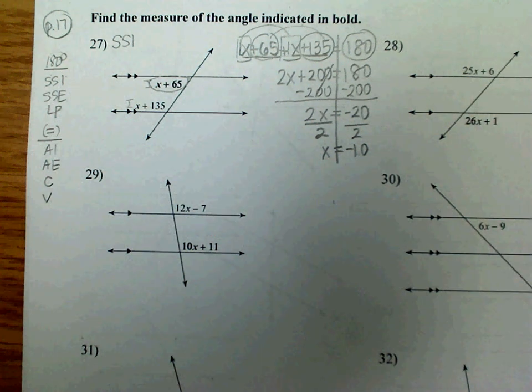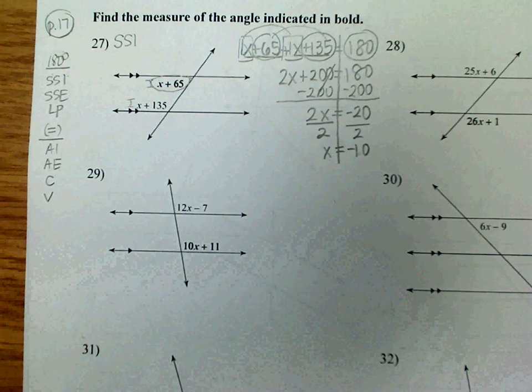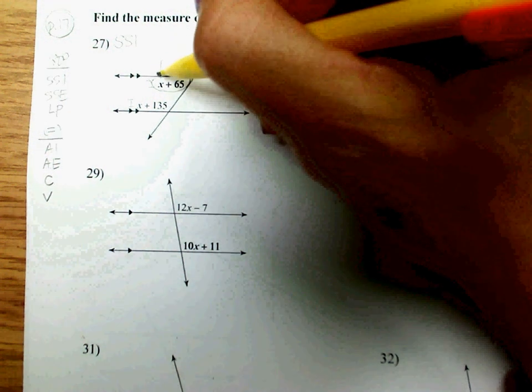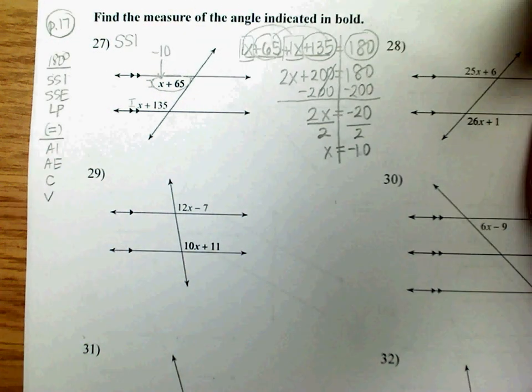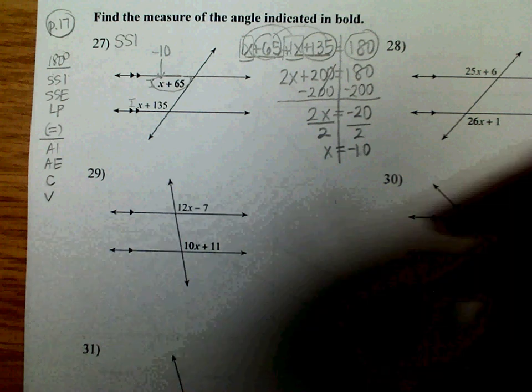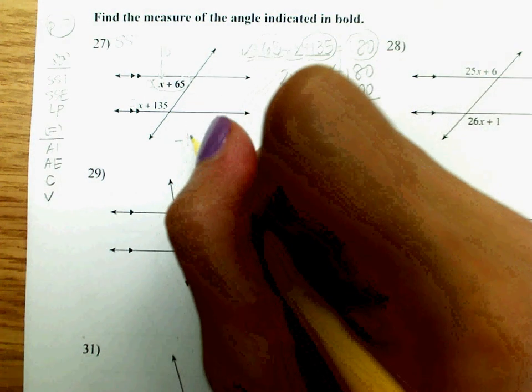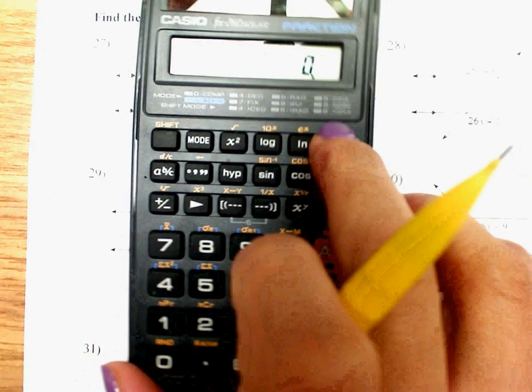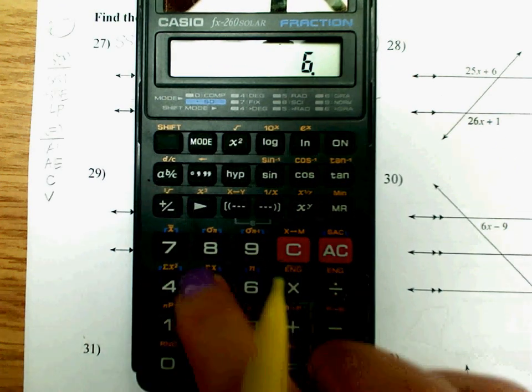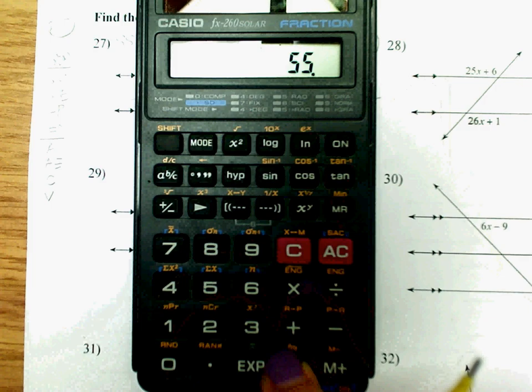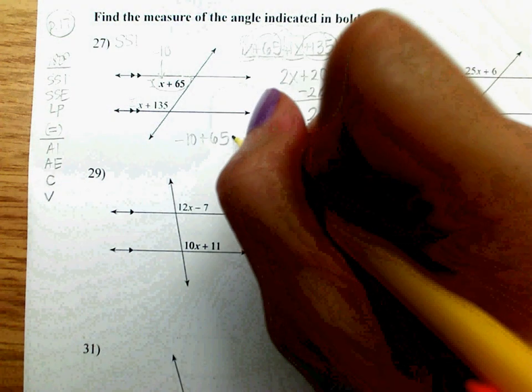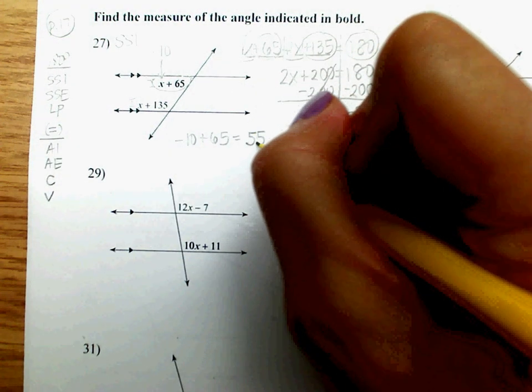Now what do we do with that negative 10? You take that negative 10 and you drop it and substitute it in for x there. And since it says x plus 65, you're going to do negative 10 plus 65. So if you do that, you get negative 10 plus 65 equals 55, which makes sense. So that acute looking angle is 55 degrees, all right?